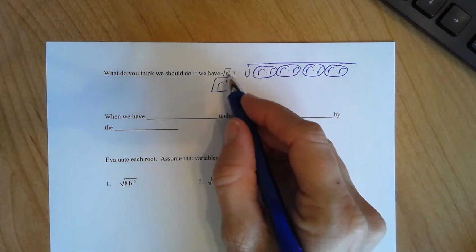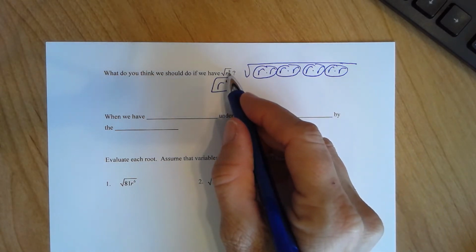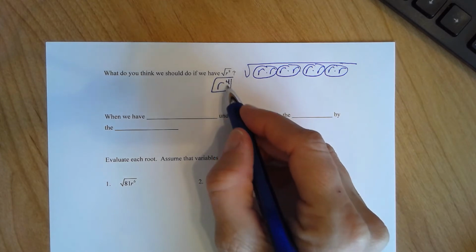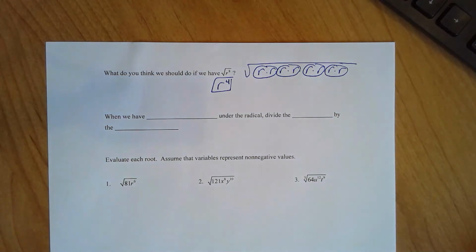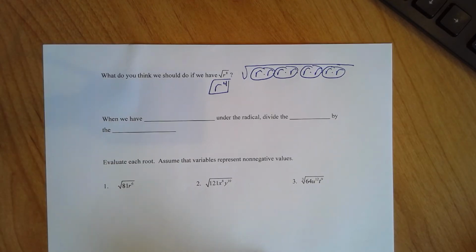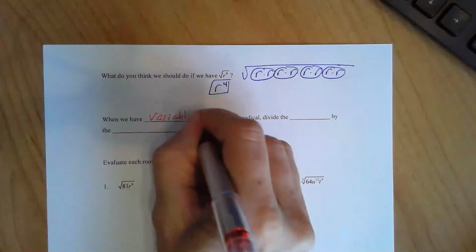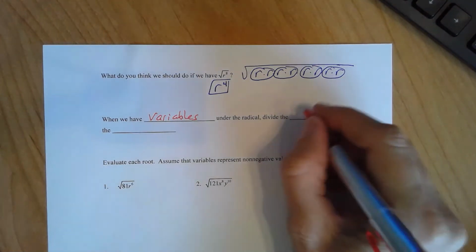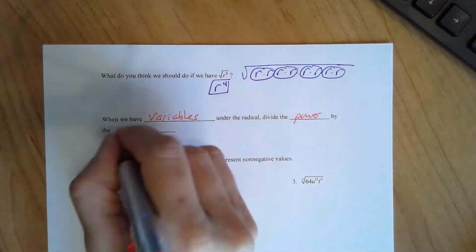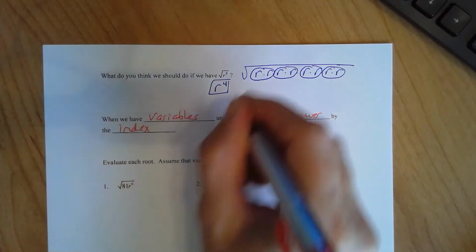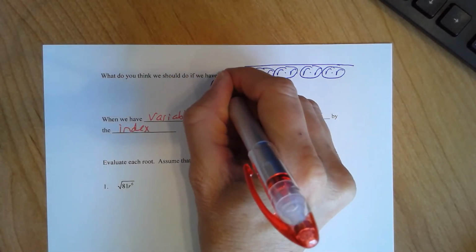So do you see a shortcut? We can take our power 8 divided by our index 2, and 8 divided by 2 is 4. So really the shortcut is just to take your power divided by your index, and that's how many come out. Now, what happens if they don't come out evenly? We'll have to talk. So when we have variables under the radical, all you have to do is divide the power by the index. This is your power 8, and your index was a 2.